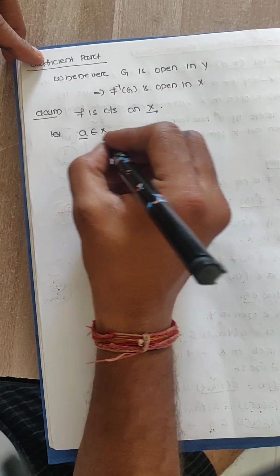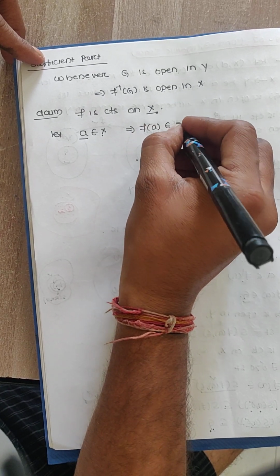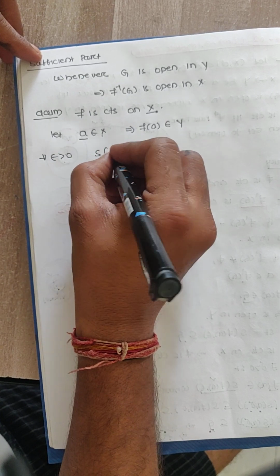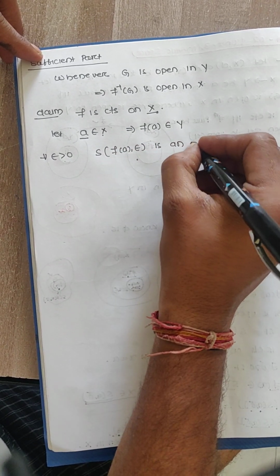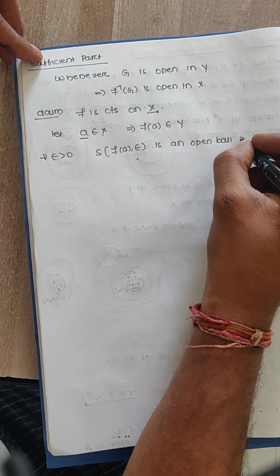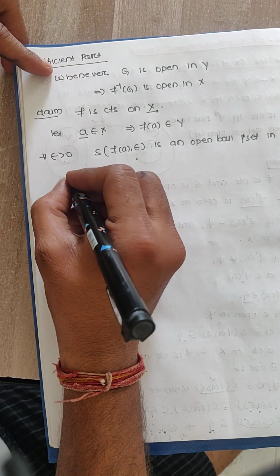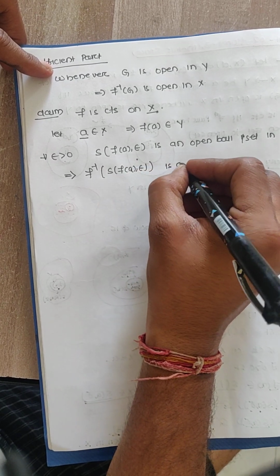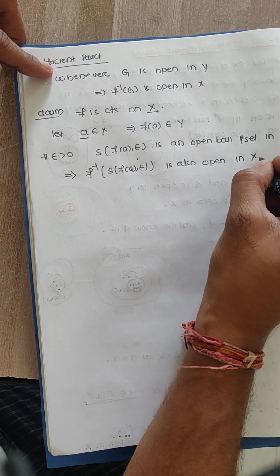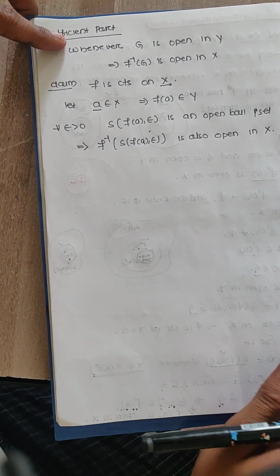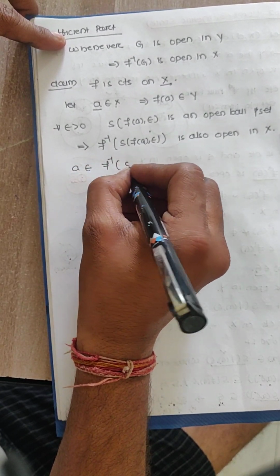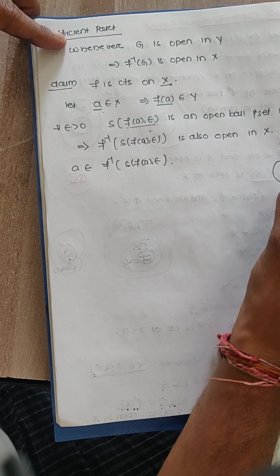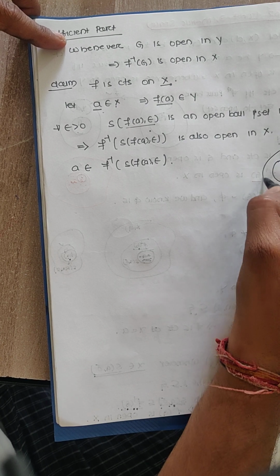Now again, A belongs to X implies f of A is definitely there in Y. For all epsilon greater than 0, S of f of A epsilon is an open ball or open set in Y. By the given condition, f inverse of this ball or this open set is also open in X. That implies A belongs to f inverse of S of f of A epsilon. Why? We have a ball centered at f of A with epsilon radius, and it is open in Y.